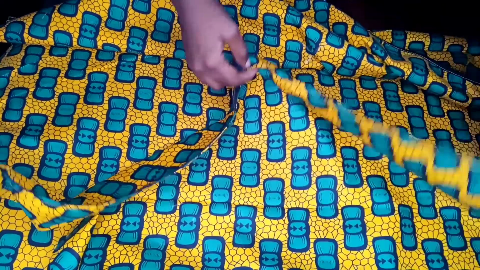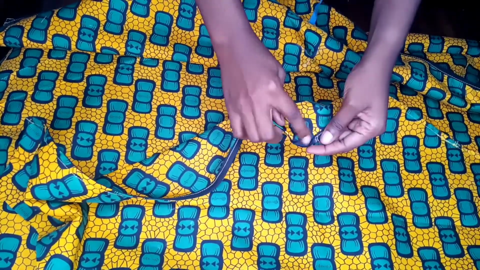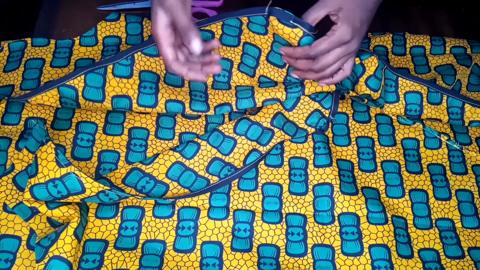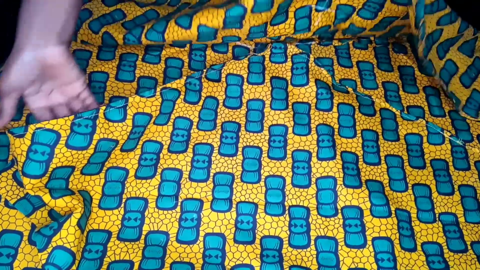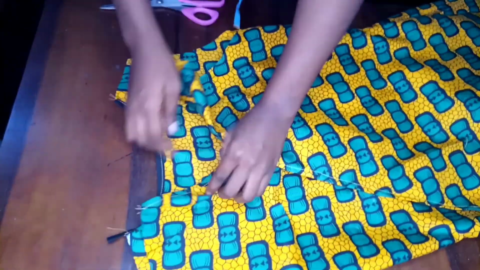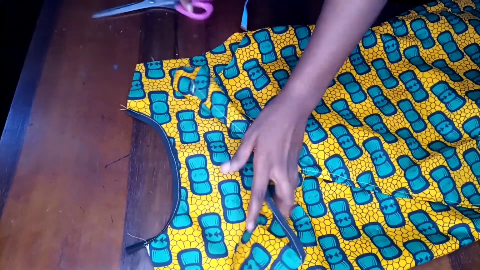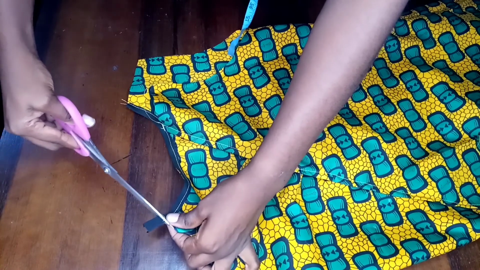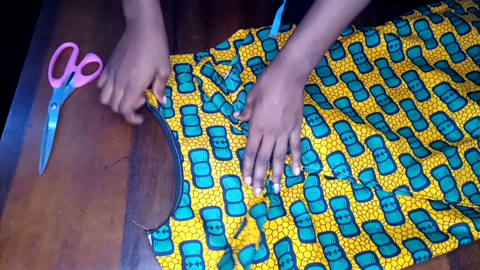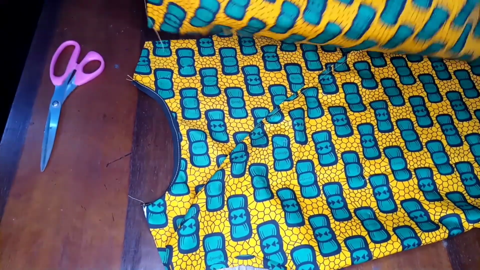I have done that all around, and then I left 1.5 inches for where my belt is going to pass through. So I'm going to insert my belt to pass through. You can see the neckline. I have also biased it. I've also sewn it up with my bias tape. I'm just cutting off the excess. So this is how it's looking, very neat and nice.